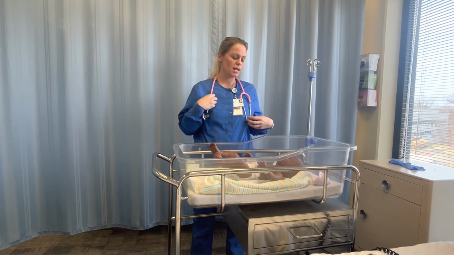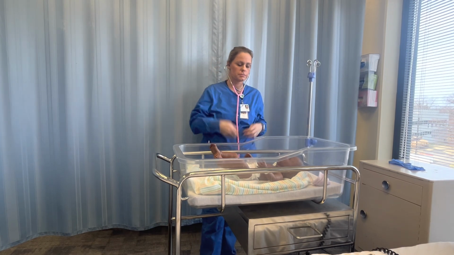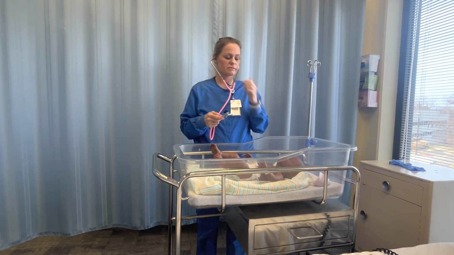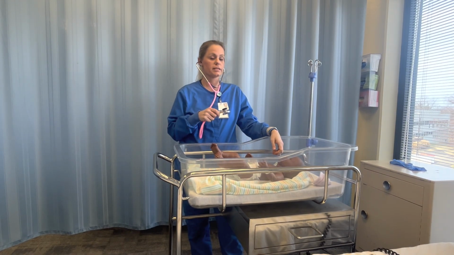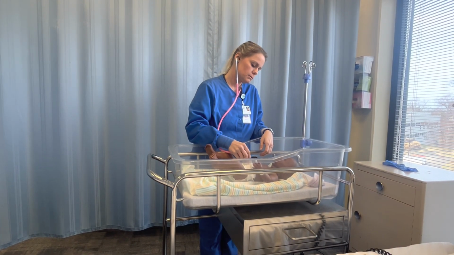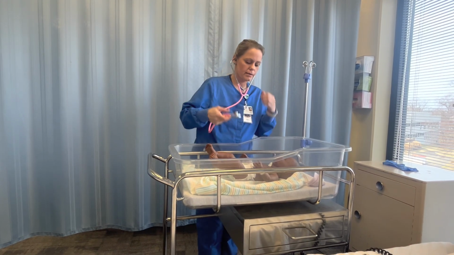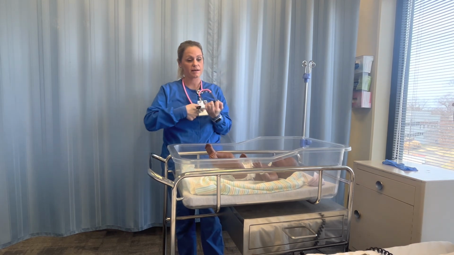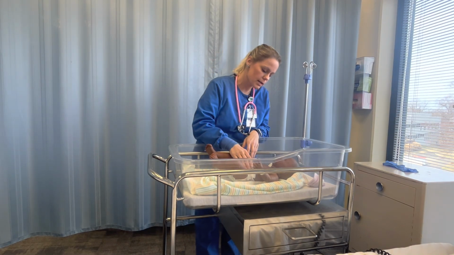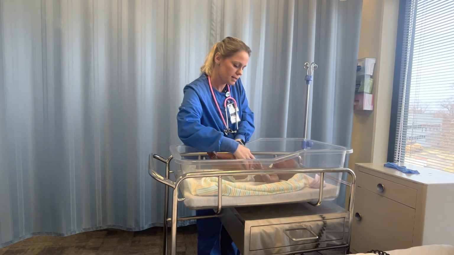GI system, and I'm going to listen to the bowel sounds first before I palpate. And you want to listen to all 4 quadrants, and you want to make sure that you listen for 1 minute until you hear the bowel sounds, and then if you can't hear them, you listen for 5 minutes. Okay. After 5 minutes, if you couldn't hear them, you would notify a doctor.